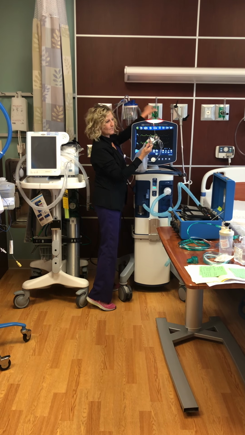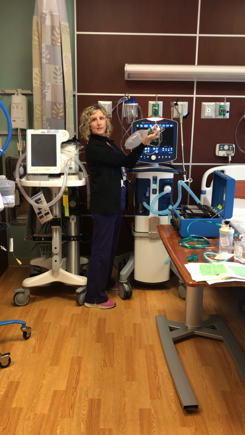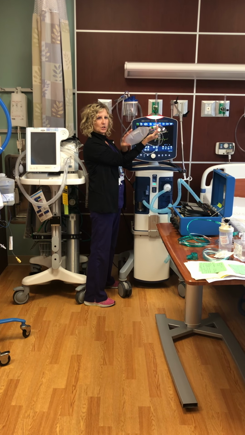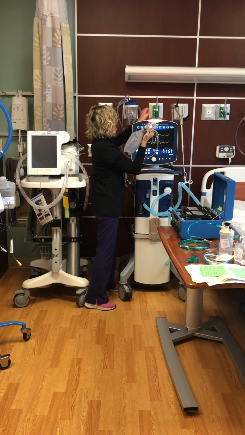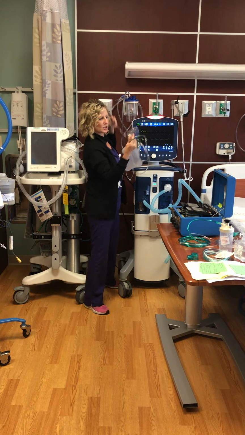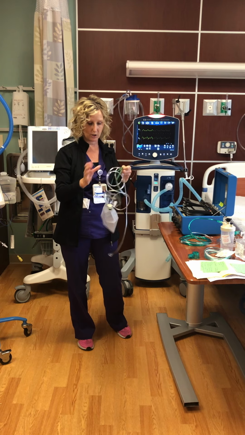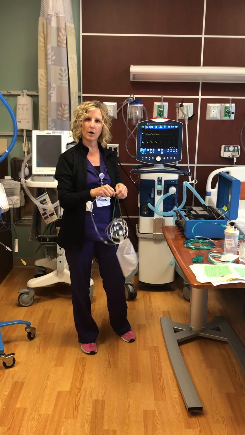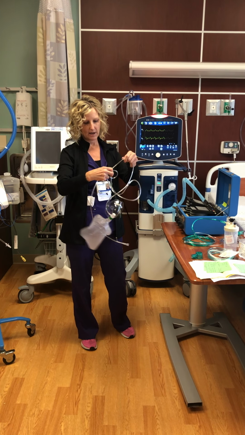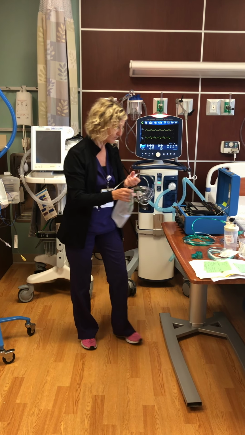Turn it up to 15, and then I hold my fingers over this valve, because when you place it on the patient, you want to make sure it's fully inflated, so you're delivering 100% oxygen and your reservoir is full. If the fit is good, your flow rate is at 15, and your bag is full, you're delivering as close to 100% as we can possibly. So that's the highest device that we have for oxygen concentration.